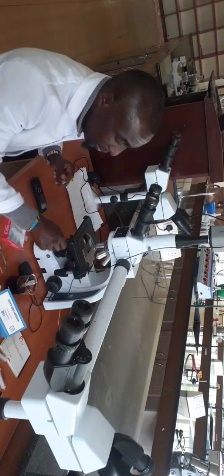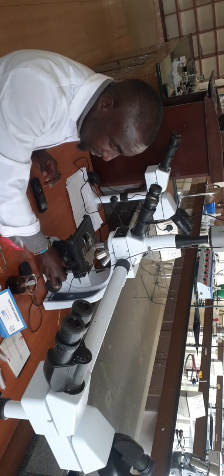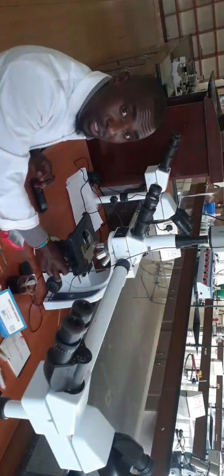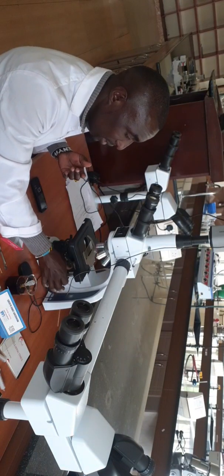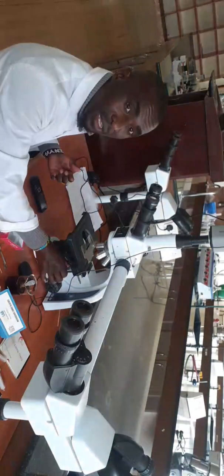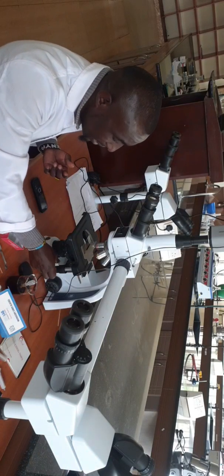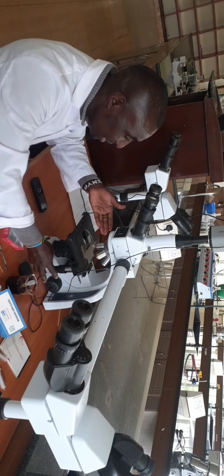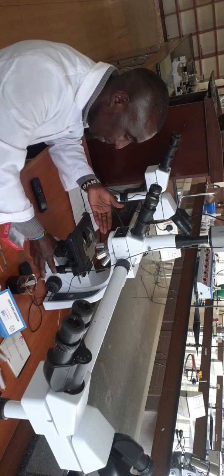Now on the side we have got a coarse stage controller. What controls the stage? It controls the stage back and forth, back and forth. Then sideways. You can scan the specimen on the stage sideways, side by side. You can see how the stage is moving. You can observe how the stage is moving very well.